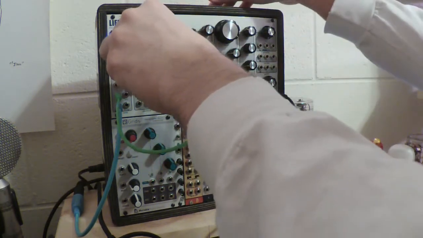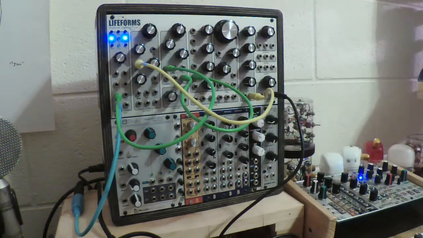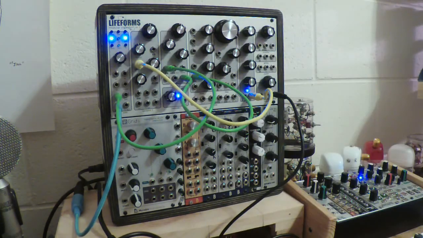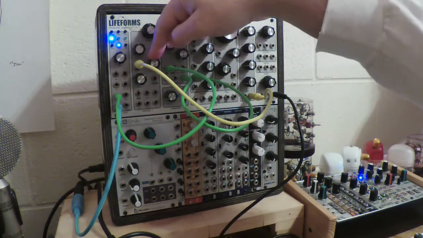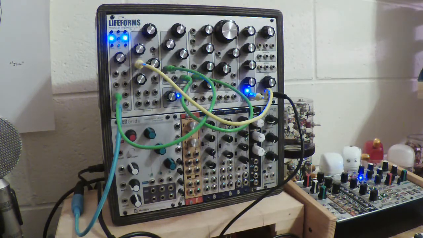If I plug it in here, now the envelope is affecting the pitch of oscillator 1.